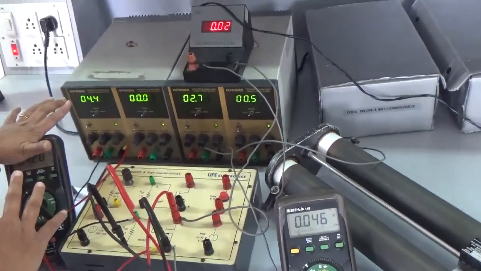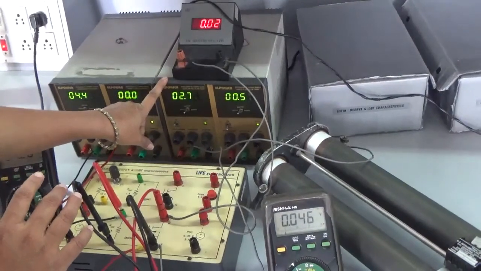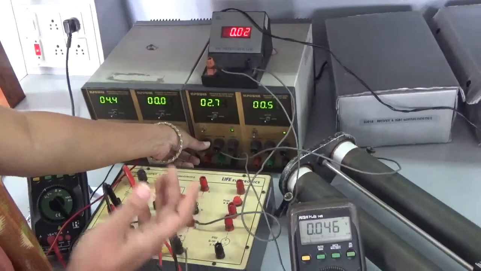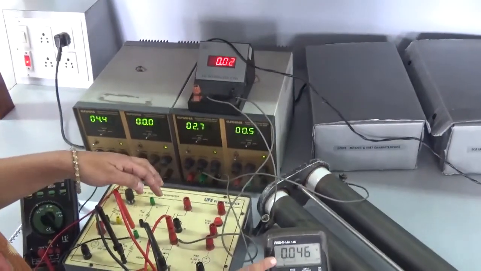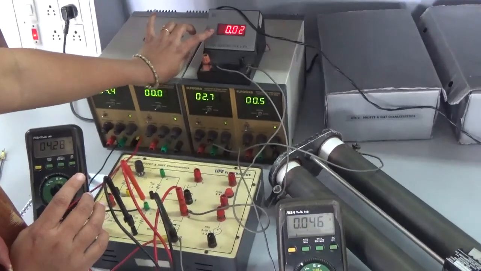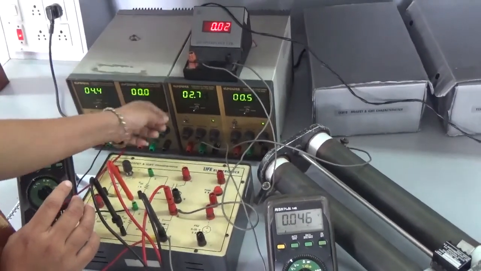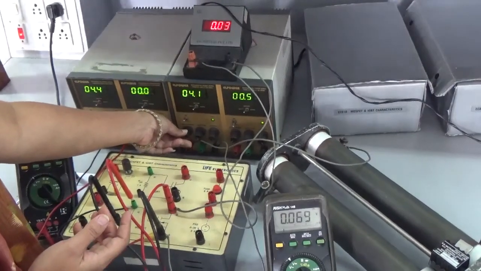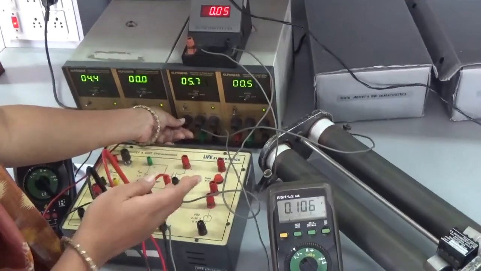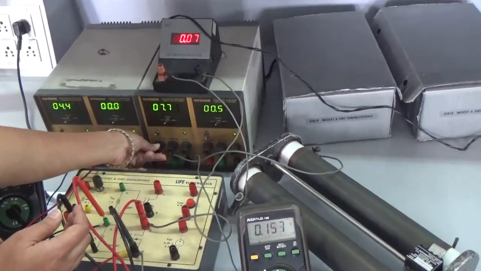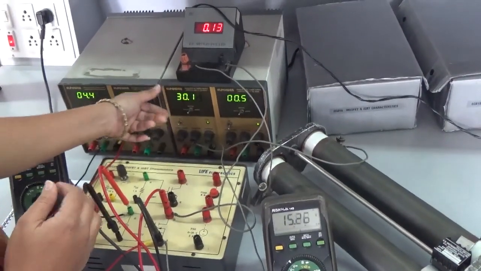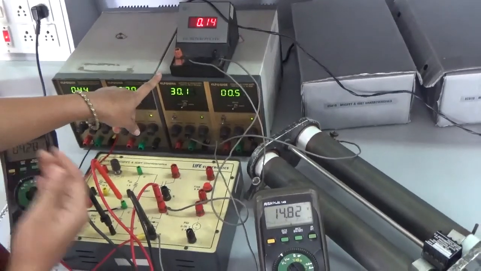First we need to set VGS, then bring back VDD to 0, then increase VDD slowly in steps of 2, then note down the voltage across the MOSFET from the multimeter connected across VDS and the ID current, which is connected in the form of a digital ammeter. Take it for 2 volts, then increase it to 4, note down the values of voltage and current, then increase it to 6, then note the values. Like this you have to take the values till 30. From 0 to 30 you need to vary VDD and note down the values of voltage and current.